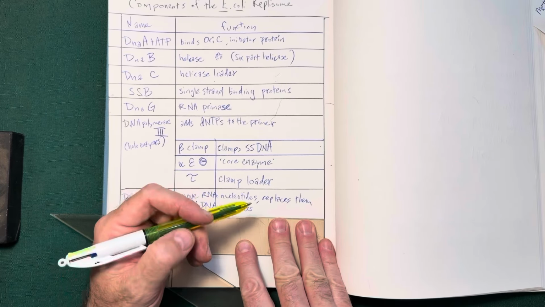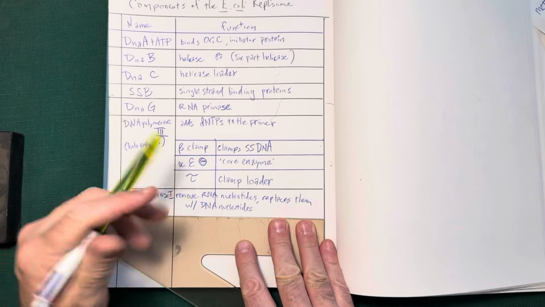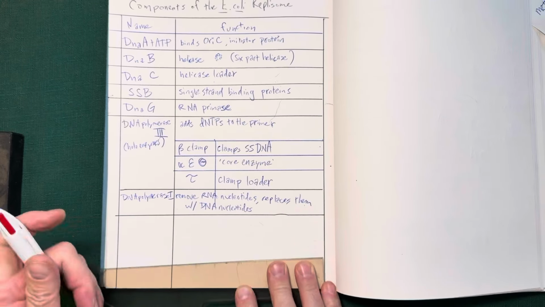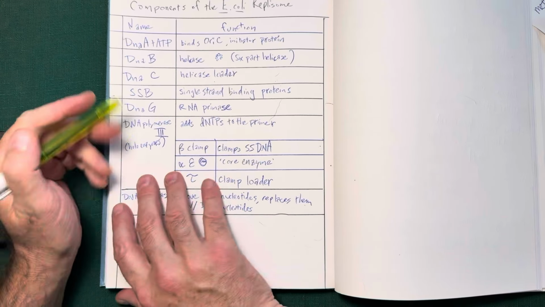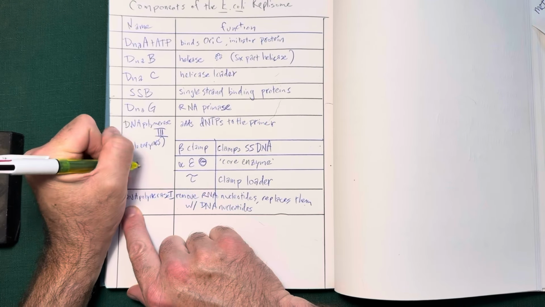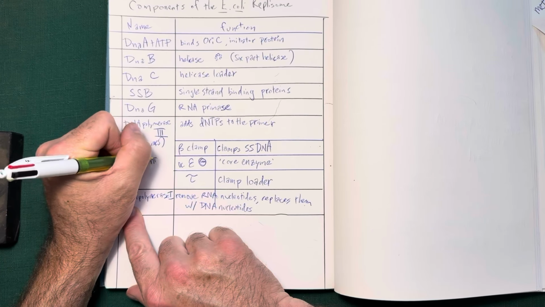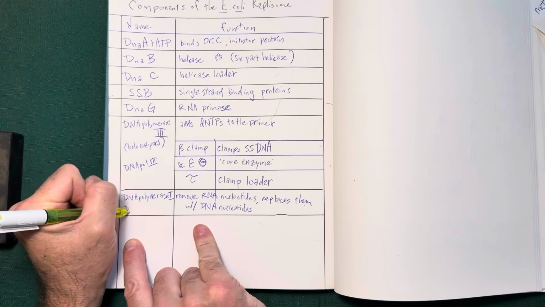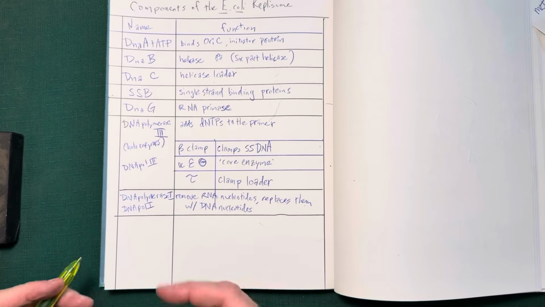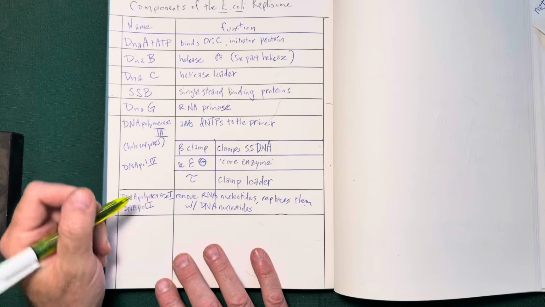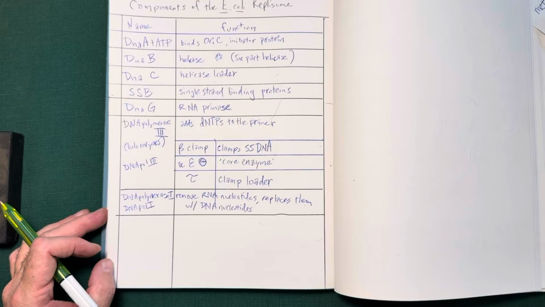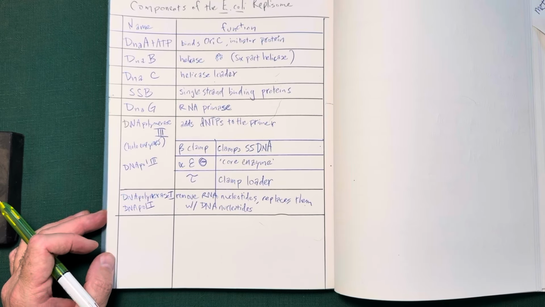Okay, so let's see what color I'm on here. I'm just going to also add in here that this is often abbreviated as DNA pol 3, and this is DNA pol 1. Why are they numbered like that? Even though they don't act in that order, it's the order of their characterization, their discovery, and kind of the identification of their function.